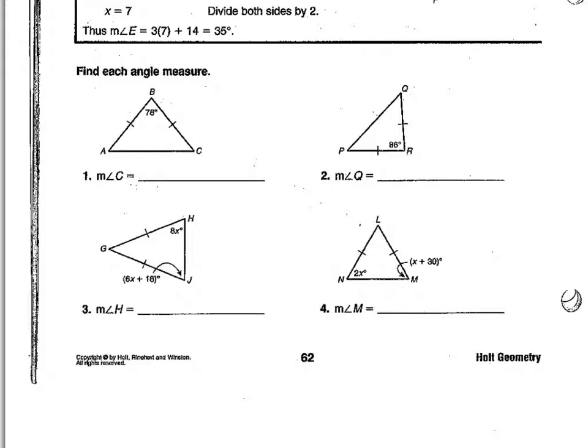Number 1, the measurement of angle B is 78, and this is an isosceles triangle. So what do we know about angle A and C? They will be the same. They will be congruent. Any ideas on how to find the measurements of A and C, Roman? 180, minus 78.